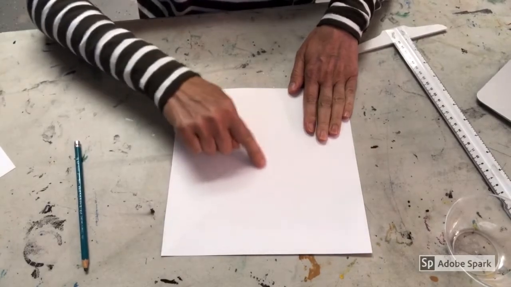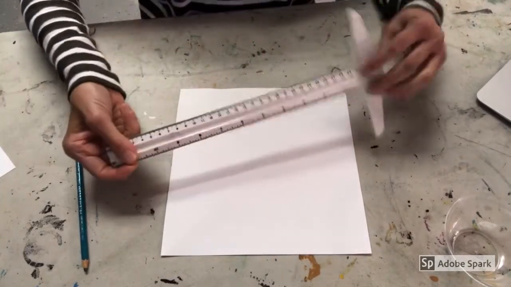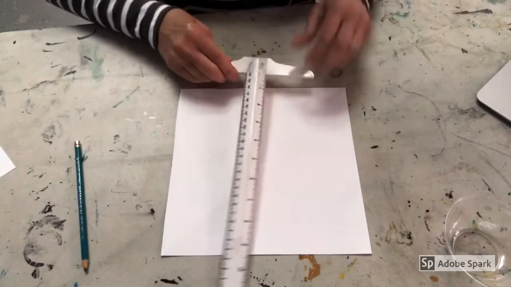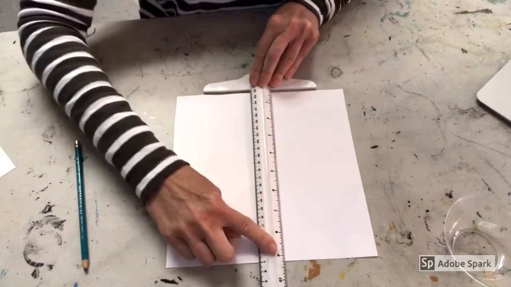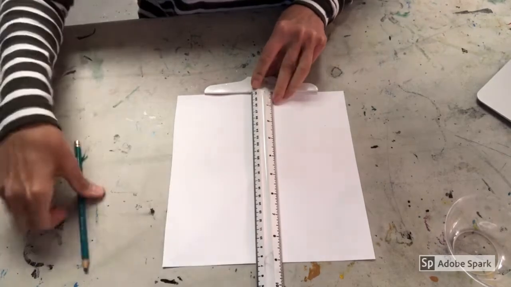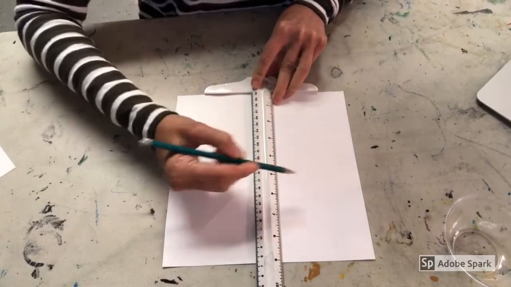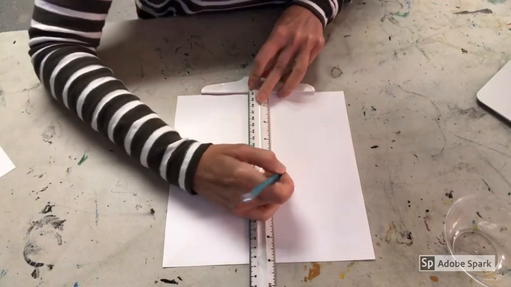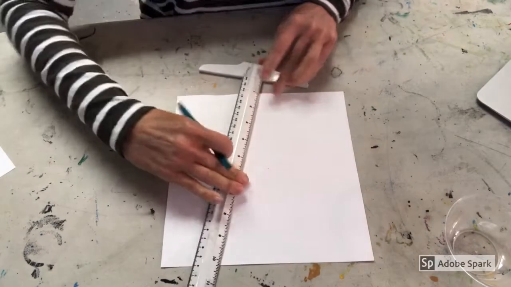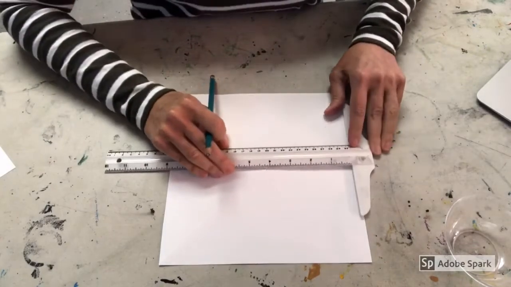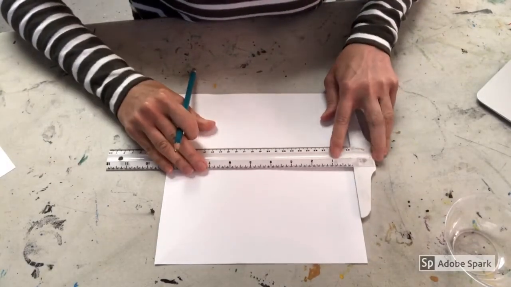Okay, so now we want to find the center point of our square, and the best way to do that is to actually measure with a ruler. You could definitely eyeball it if you wanted to, but my paper is 9 inches by 9 inches, so half of 9 is 4.5. So I'm going to find that halfway spot, make a little mark here, and then I'm going to do the same thing in the opposite direction, just trying to eyeball the middle.